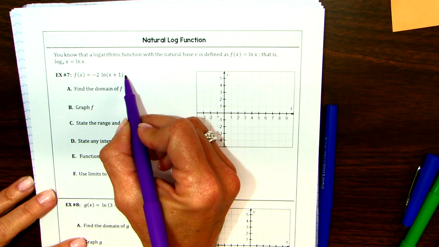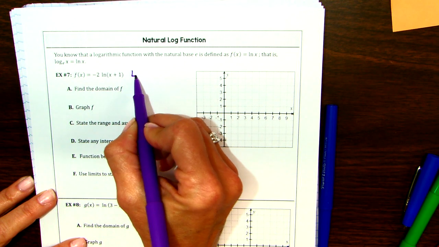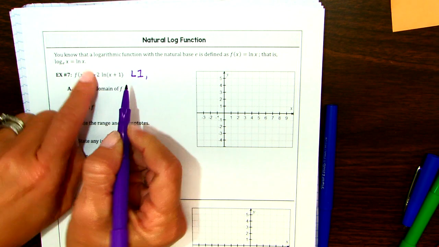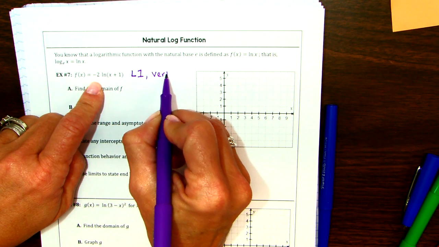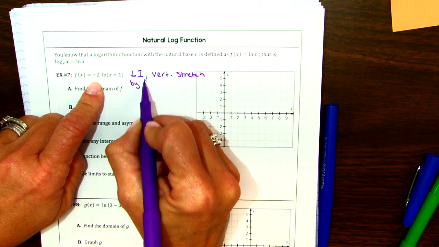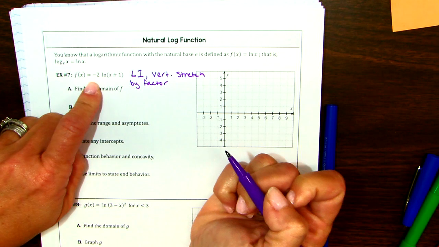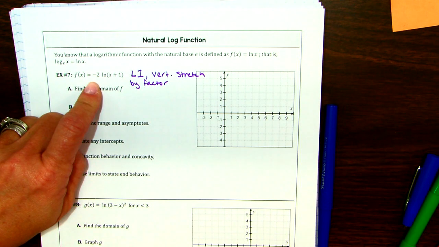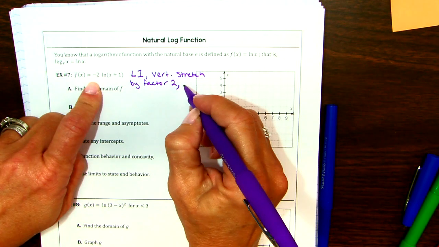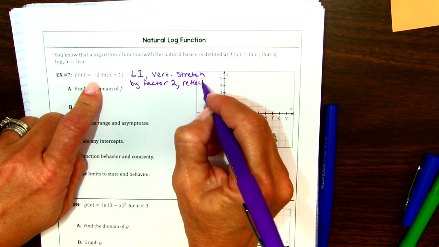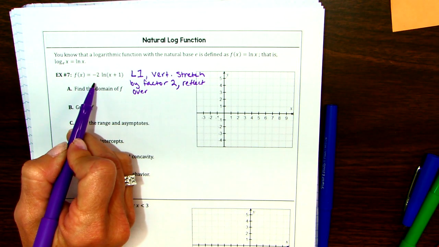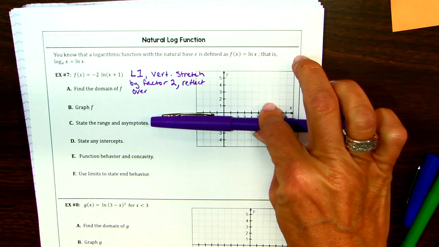So if I was asked to explain this in words, I would say left 1, right? I'm going to go left 1 from there. We're going to have a vertical stretch or dilation by factor of what? What's the number? 2. What is it not? Not negative 2, right, William? It's a factor of 2. And then there's a reflection or flip. You could say either one over which axis when there's a negative in front of your a value? X-axis, right?